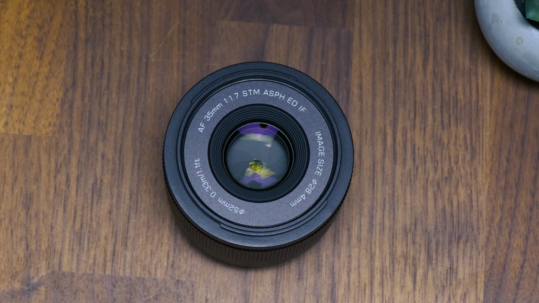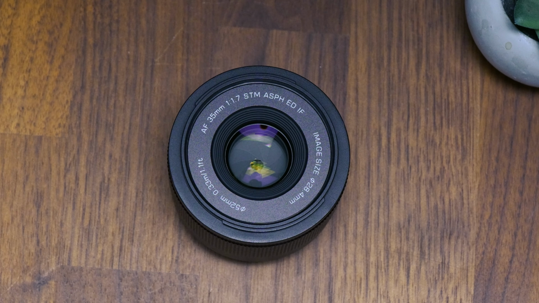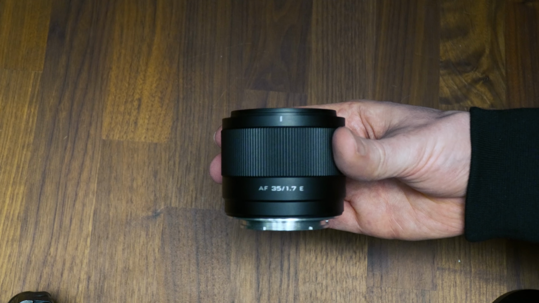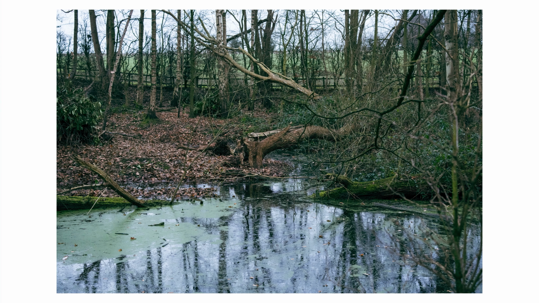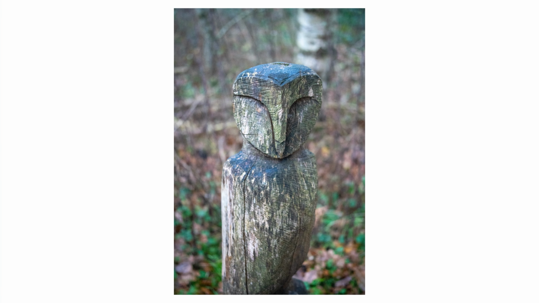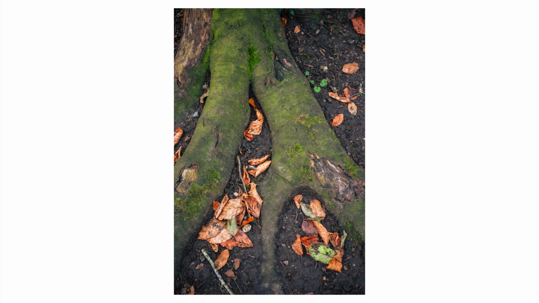So next up, we're going to talk about a prime lens, a fixed focal length at 35mm, an f1.7 lens from Viltrox. So this lens is one of the cheaper lenses on our list at just $180. One of the downsides up front, again, is no image stabilization, but other than that, it is a pretty remarkable lens for the price. It's a very lightweight lens at just 170 grams and also has a very compact form factor.